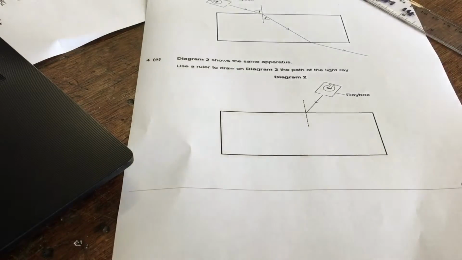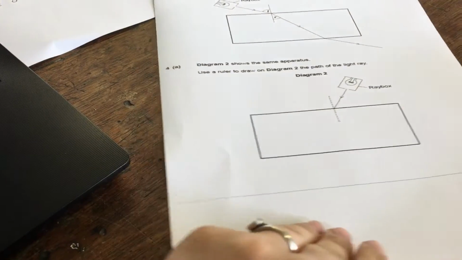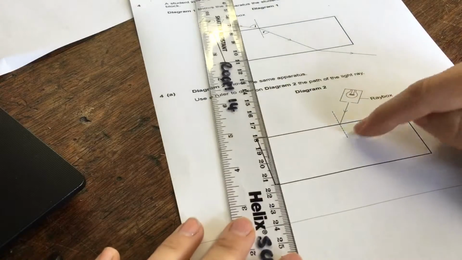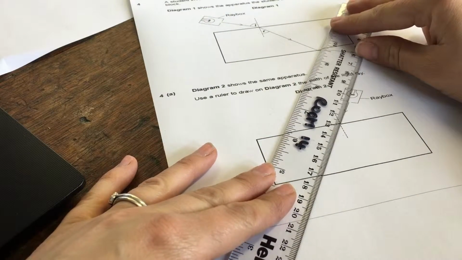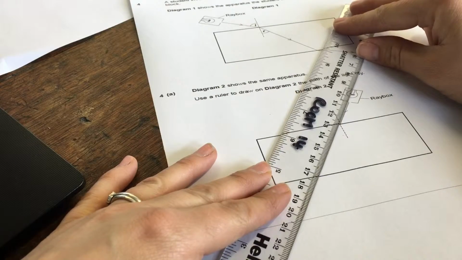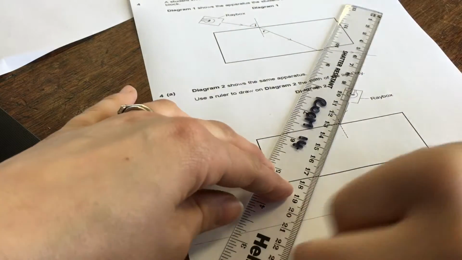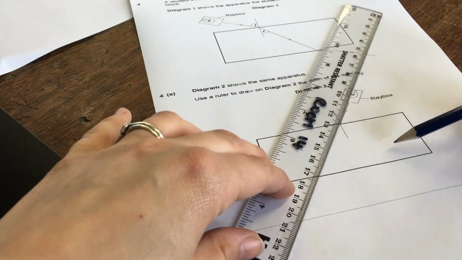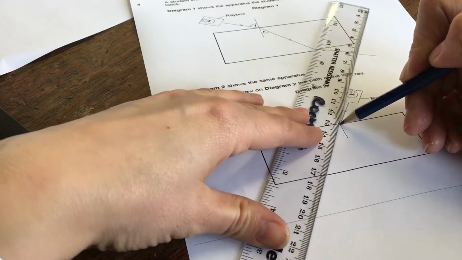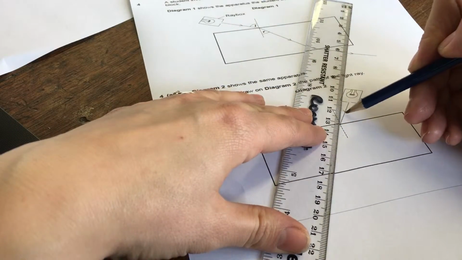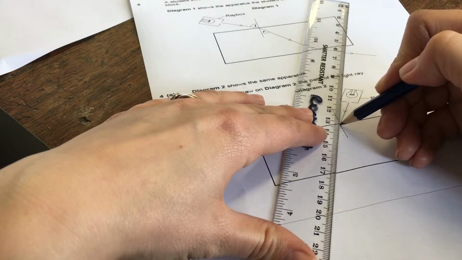It's really simple. Now like I said, you're never going to be able to know this angle. But because it's gone into a different medium, I know that it's changed its speed. Okay, it's gone into a denser one, so it's going to slow down. So as long as my line is less than this one, that will be fine.